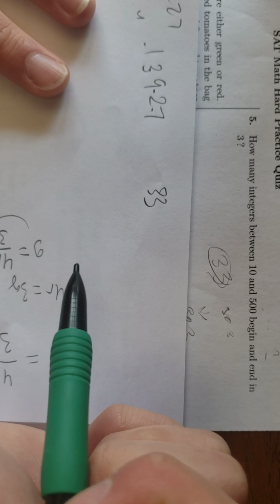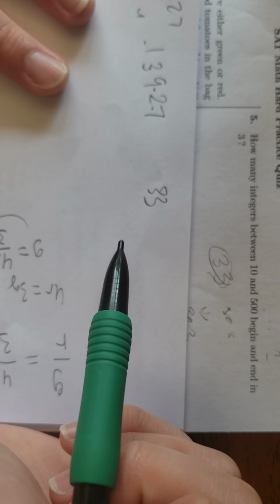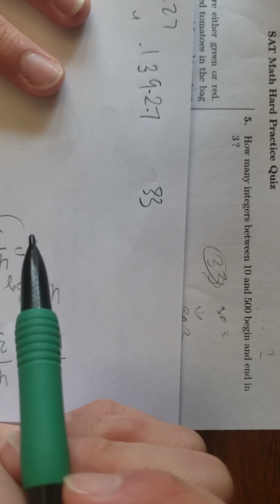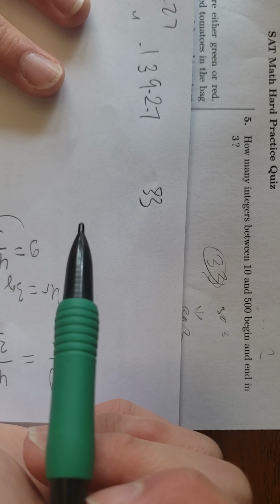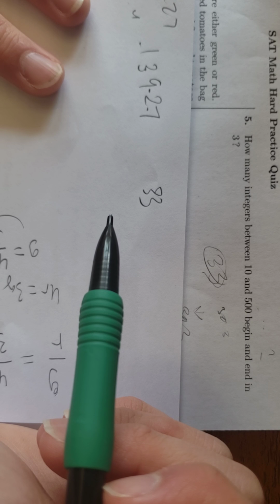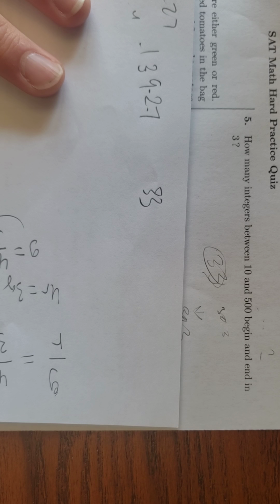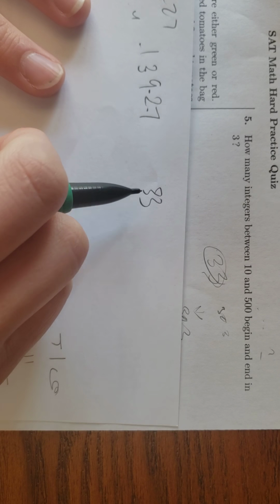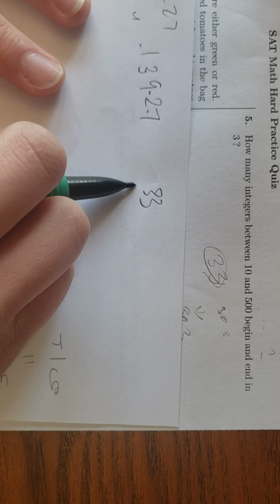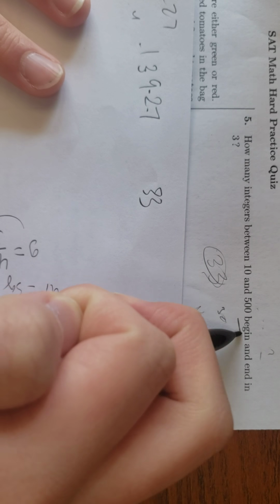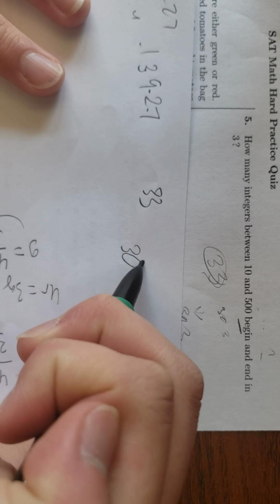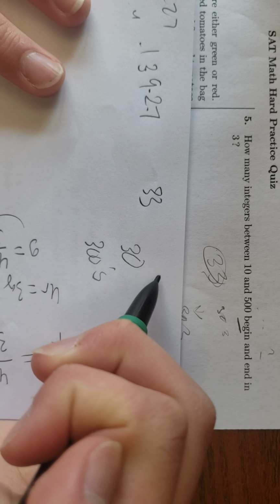And you'll notice that from 10 all the way to 300, the only places where you begin with a 3 are your 30s and your 300s.